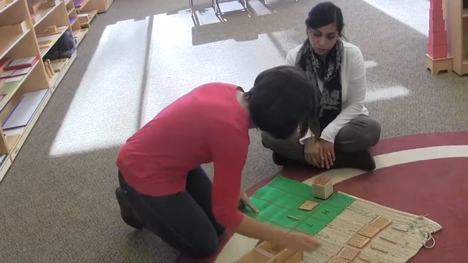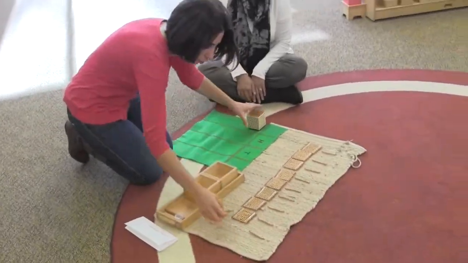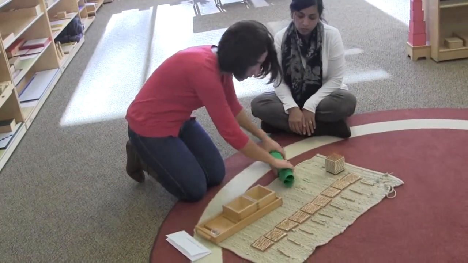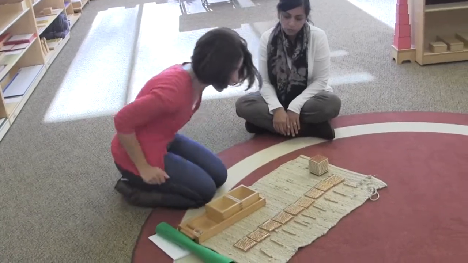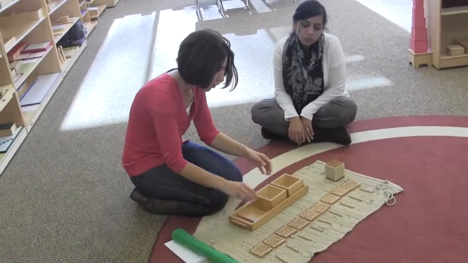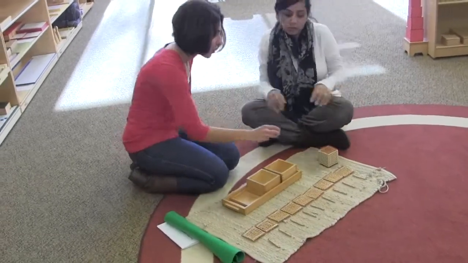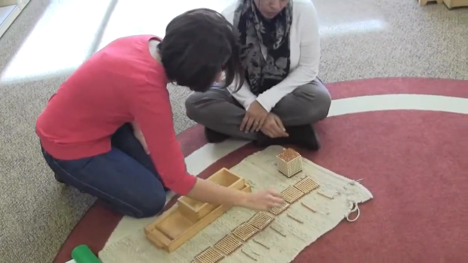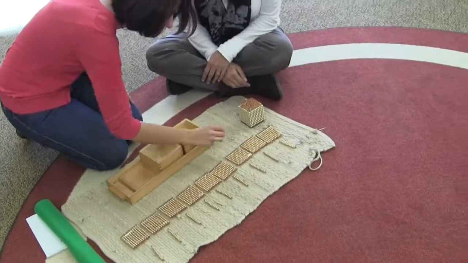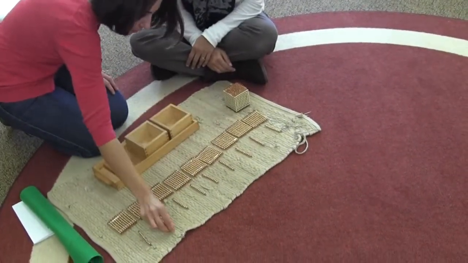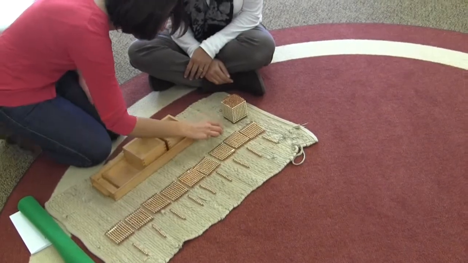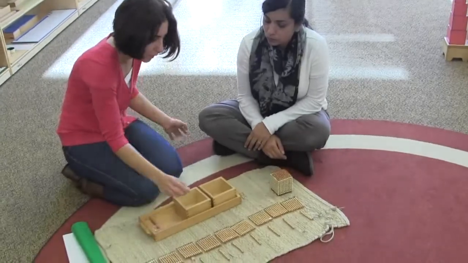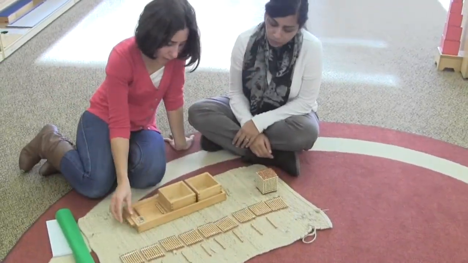I'm going to put them back and show Mino how we have to clean up this work, and then she can do this. She can show me this work. So Mino, when you clean up, we're going to put the units in a row first, okay? So we're going to keep it here, so we are not going to lose it. And then we can put the 10 bars here.